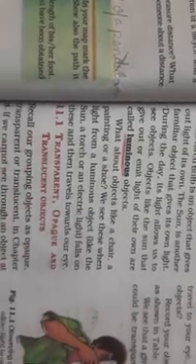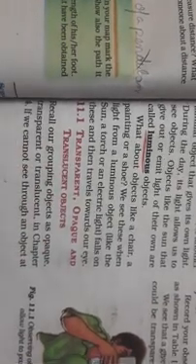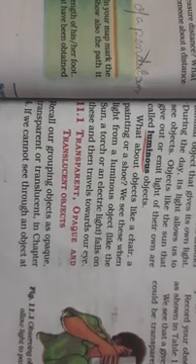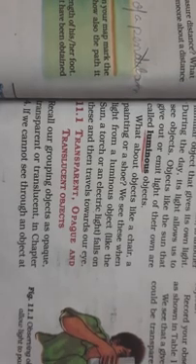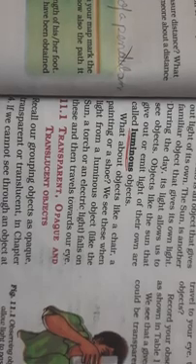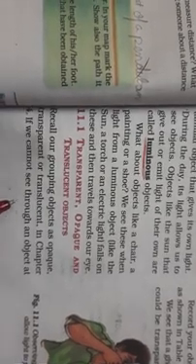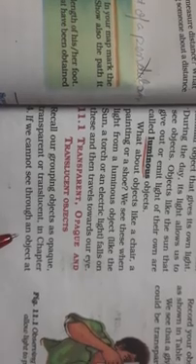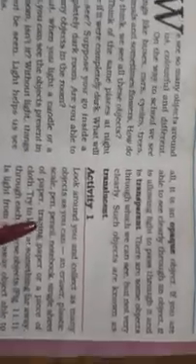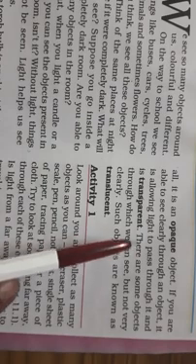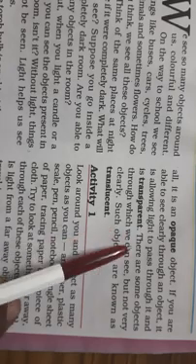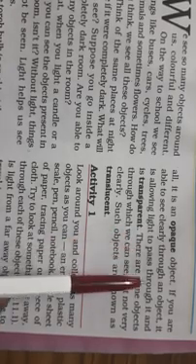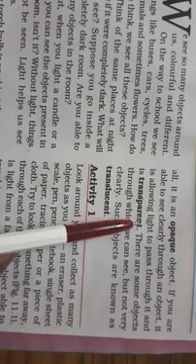Clear, children? Then we come to transparent, opaque and translucent objects. You have already studied about transparent, opaque and translucent objects. What are opaque objects? Opaque objects are the objects through which we cannot see at all. That is called an opaque object. Then if you are able to see clearly through an object, that means it is allowing light to pass through it. That object is called a transparent object.